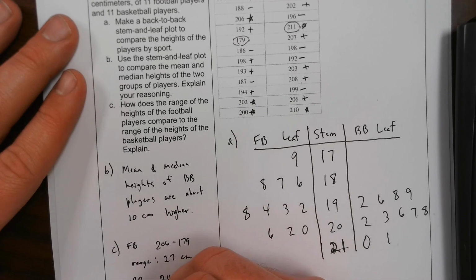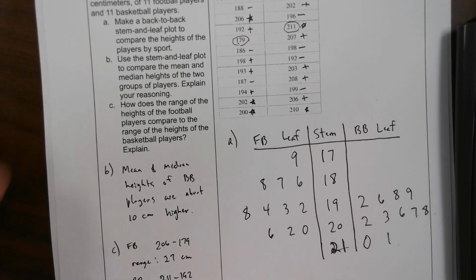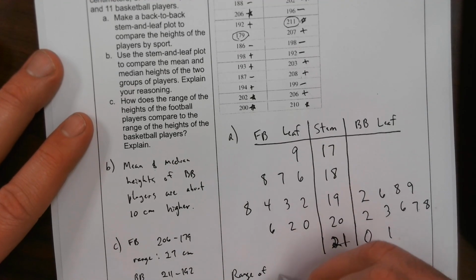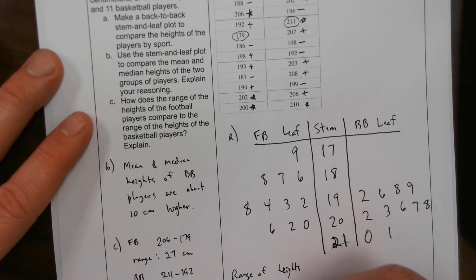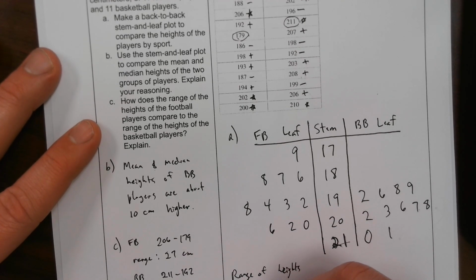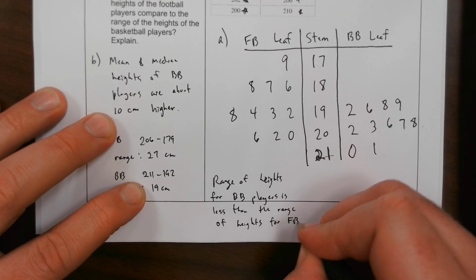So that's only a range of 19 centimeters. So I'm going to say the range of heights for basketball players is less than the range of heights for football players.